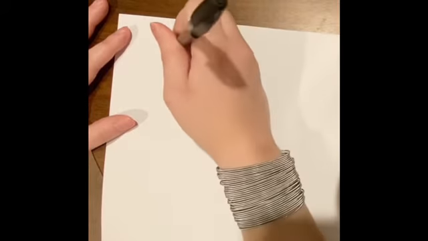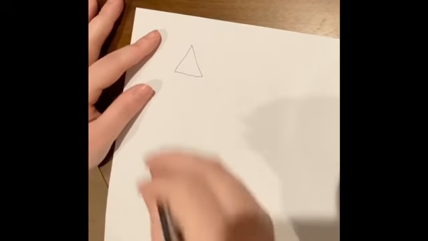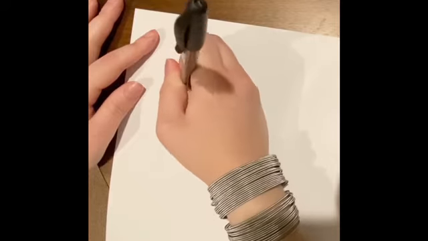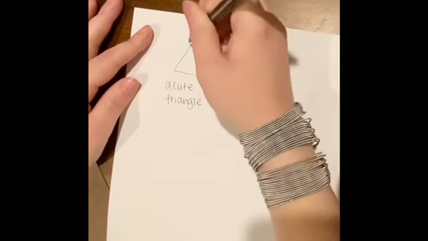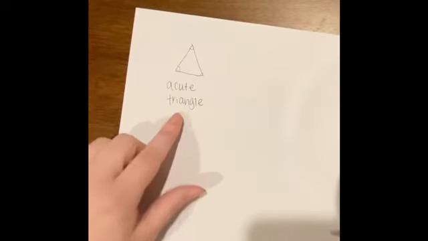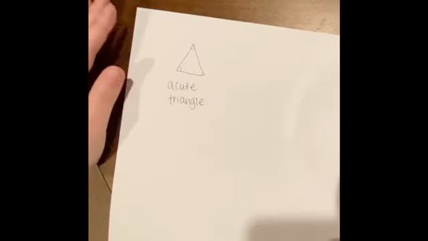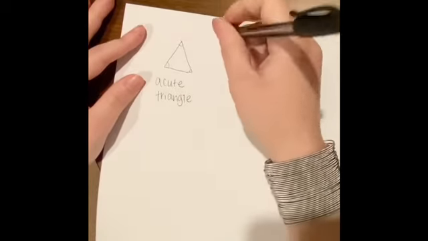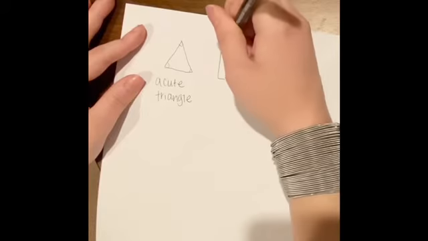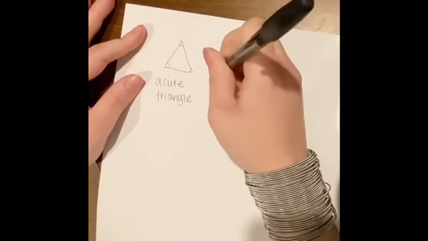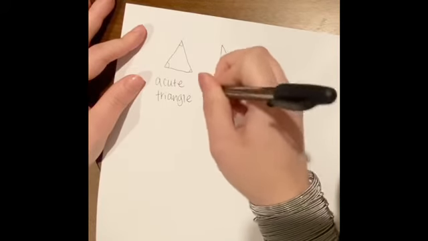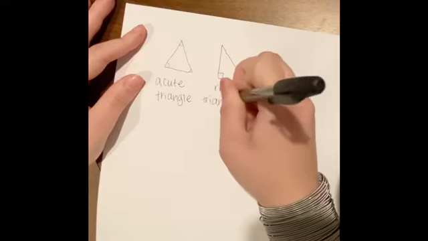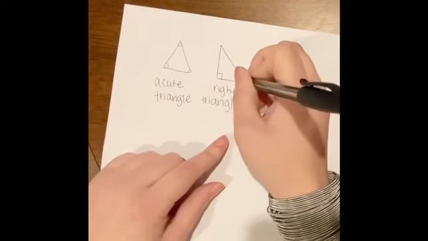So the most common, if you think of a triangle, you think of something like this, more than likely. This is an acute triangle, because all three of its angles are acute angles. They're less than 90 degrees. Then there is a right triangle. A right triangle has one right angle. And then the other two are acute.